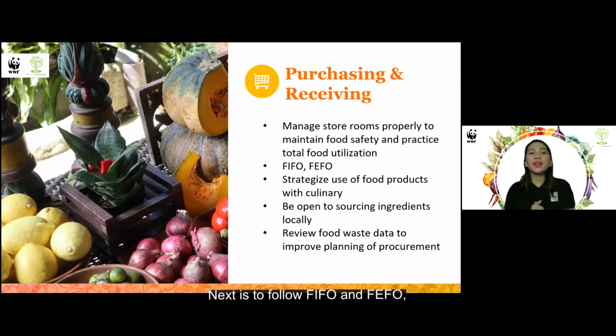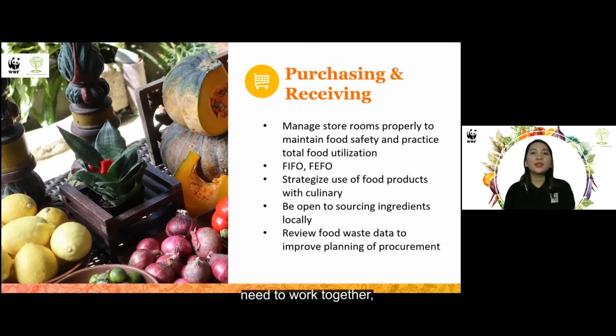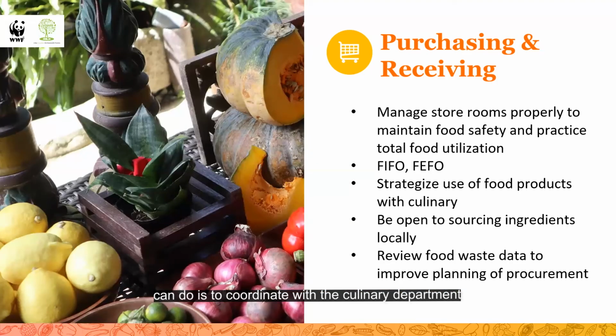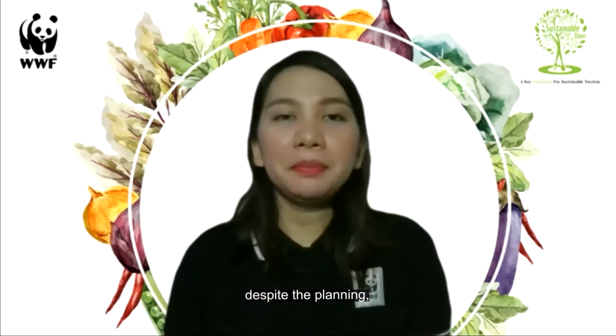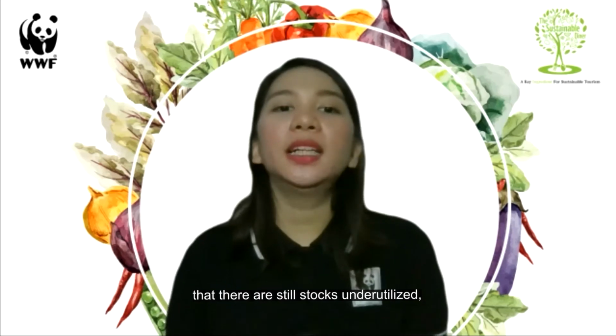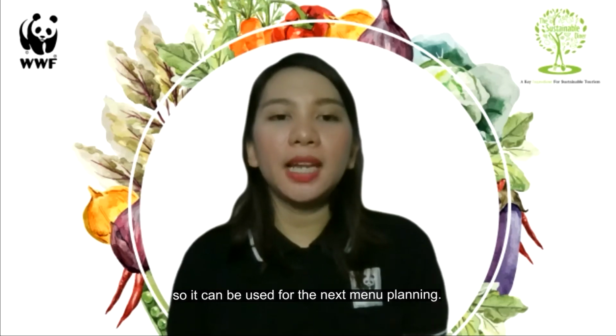Next is to follow FIFO and FEFO, which is very much used in the food industry. Kahit hindi pa tayo nagsastart ng food waste management system, for sure, ina-employ na natin tong FIFO and FEFO method to ensure na hindi tayo nakakagamit ng mga nalanta or nag-expire na products. Again, bawat department din needs to work together. So the third thing that purchasing and receiving department can do is to coordinate with culinary department to strategize on menu planning. So if ever na aware tayo na despite the planning, meron pa ding mga stocks na underutilized, we can communicate with culinary department para magamit nila yun sa kanilang next menu planning.